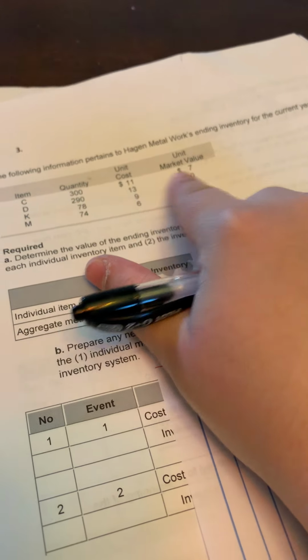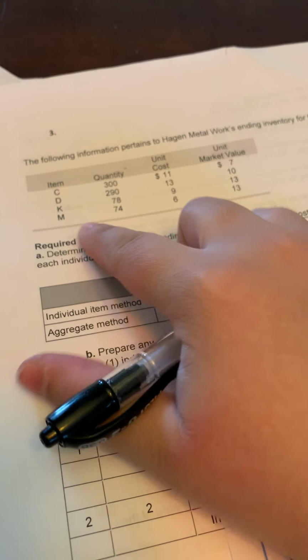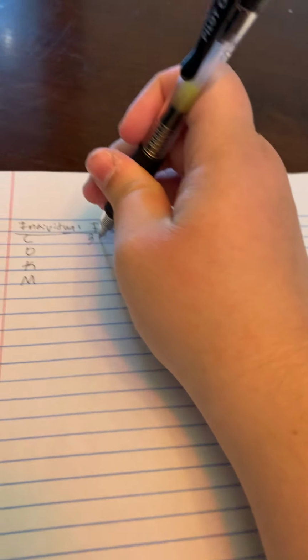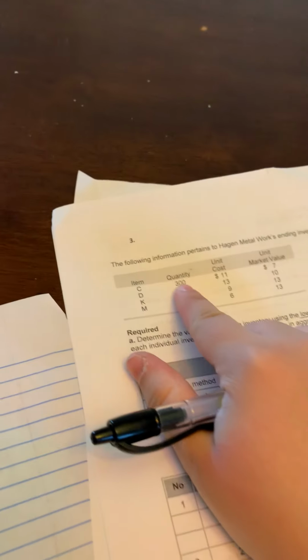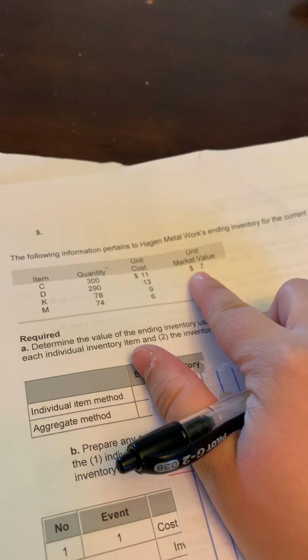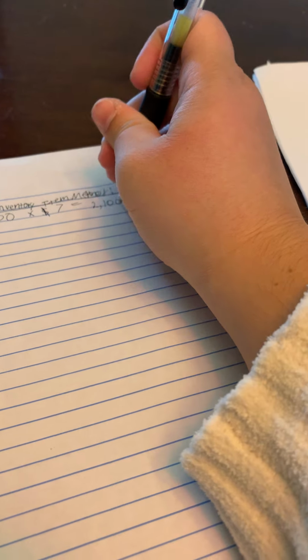Now we can see that the lower of cost or market for item C is what? 11 or 7? Obviously it's 7. So we're going to do 300, which is the quantity, times the market value of 7, which is 2100.